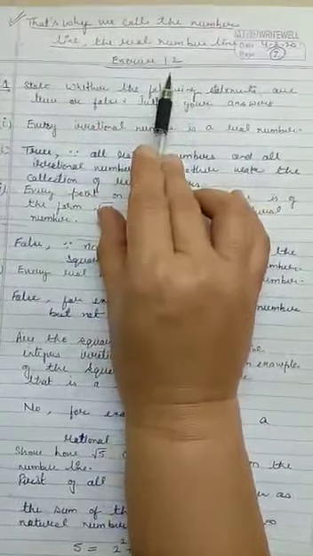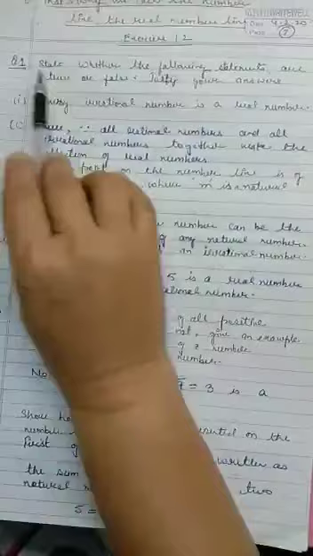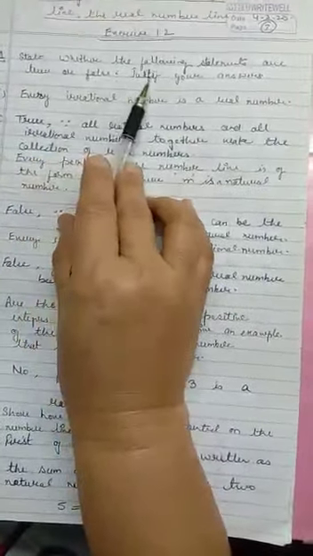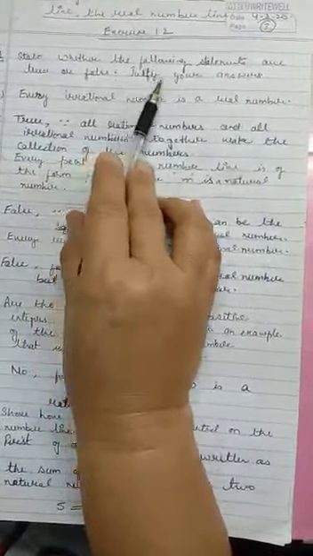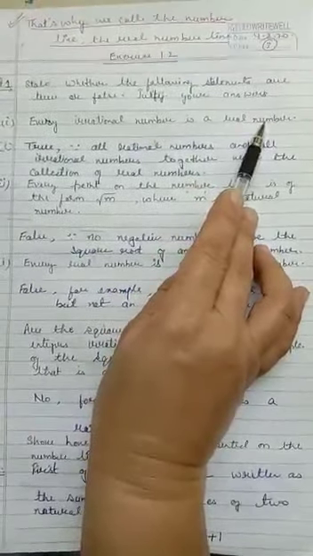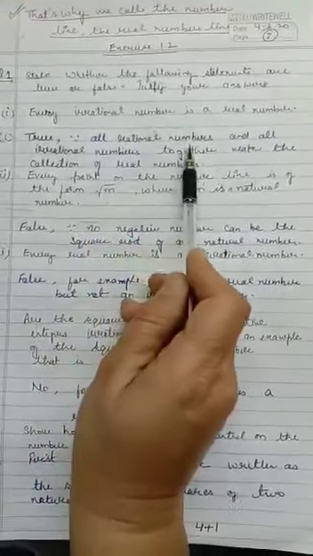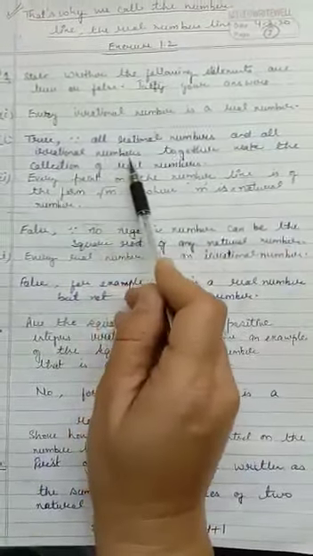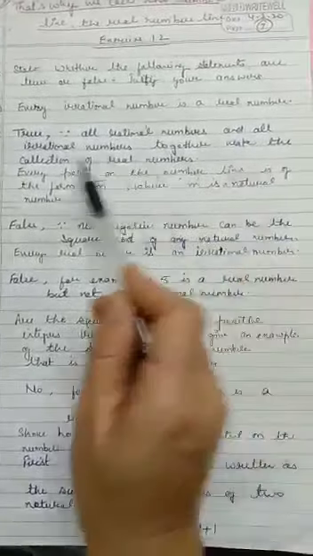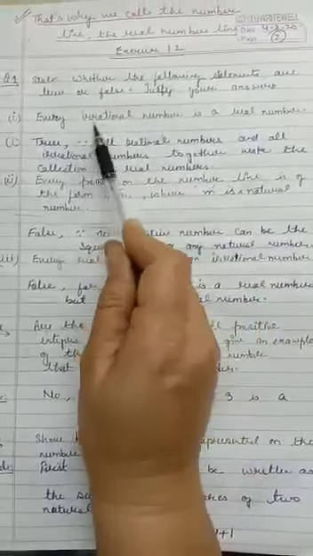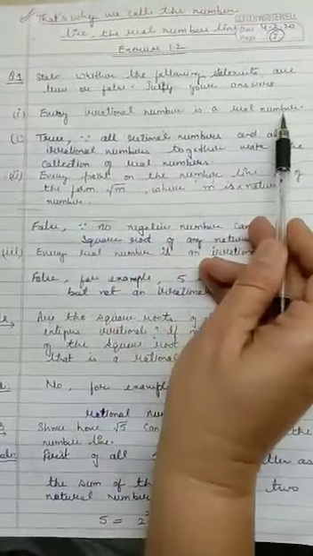Now today, dear students, we are going to start exercise 1.2. Question number 1. State whether the following statements are true or false. Justify your answers. First is, every irrational number is a real number. As we discussed earlier, this statement is true because all rational numbers and all irrational numbers together make the collection of real numbers. So this is a true statement that every irrational number is a real number.